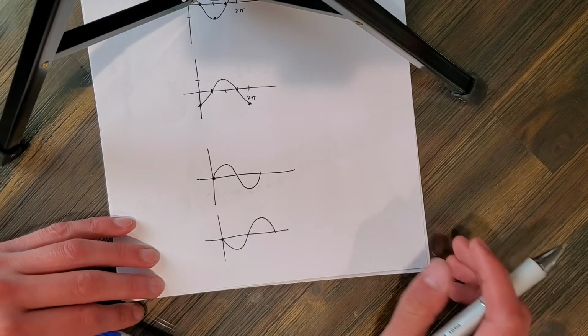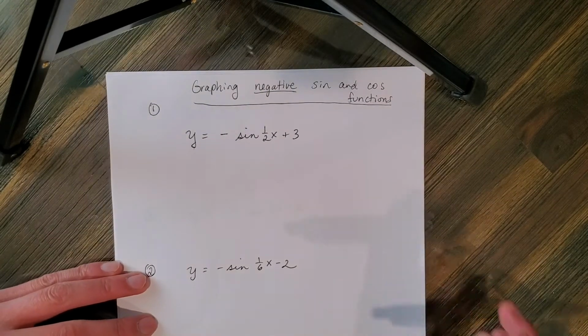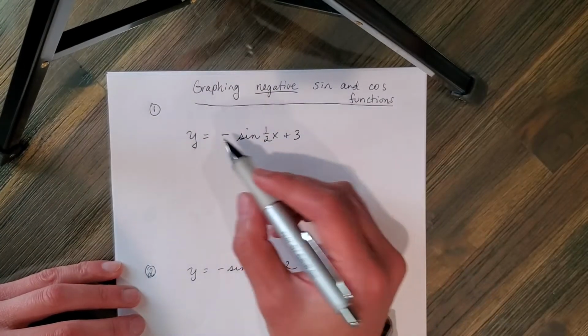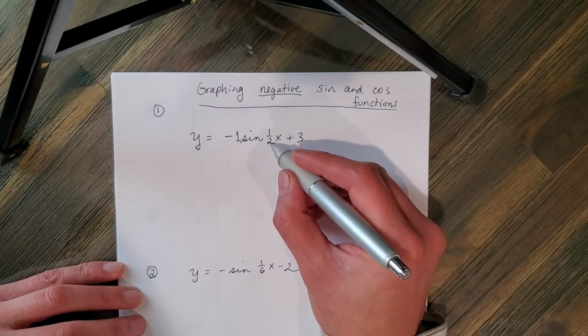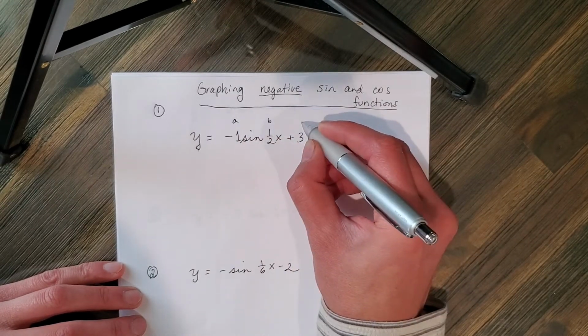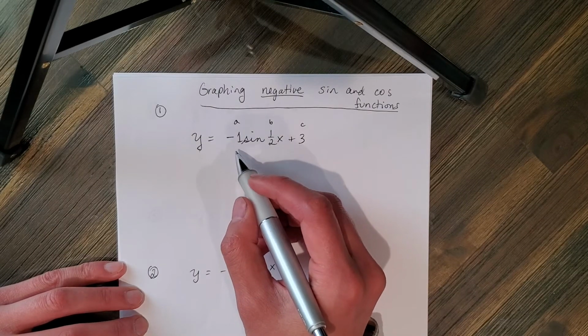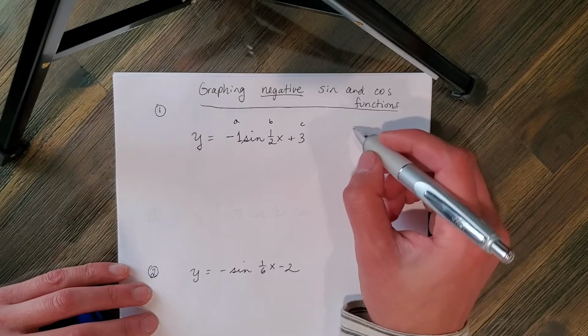Okay, so let's go ahead and do the examples here. Let's calculate these and then we will graph them. So let's begin with number 1. Here we have an invisible 1. There's our B, and there's our C. So this would be A, B, C. Notice they're all going to be negative, so that means we're going to go backwards on all of them. Okay, so let's calculate the amplitude.